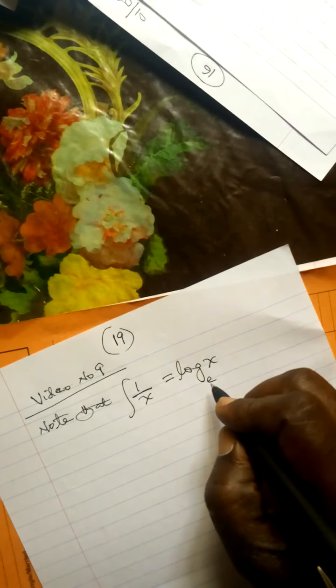In the same manner, also the integral of 1 over any letter, 1 over y dy, is equal to log y to base e plus c, or ln y plus c, or simply log y plus c, where the base here is silent.